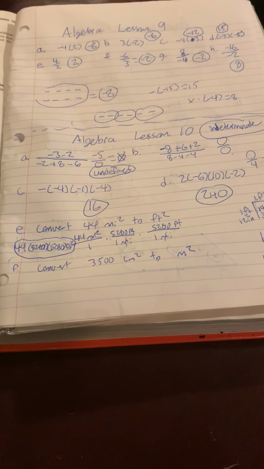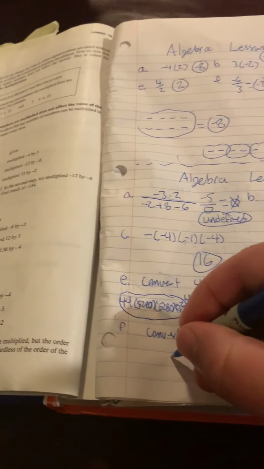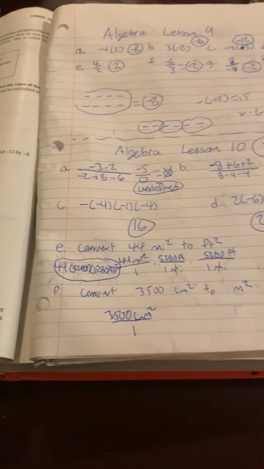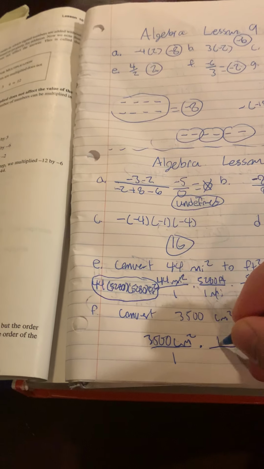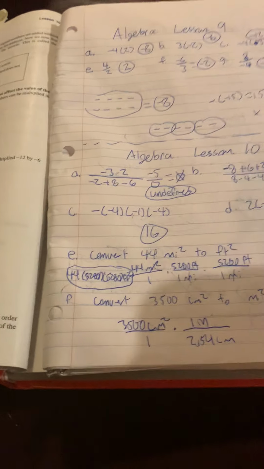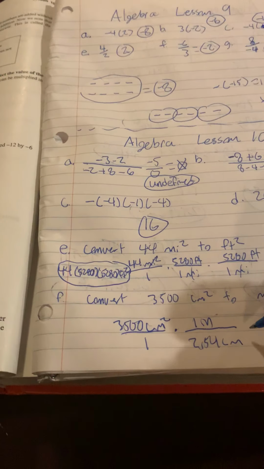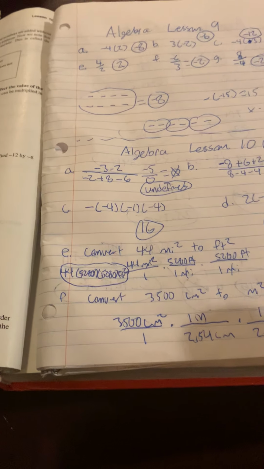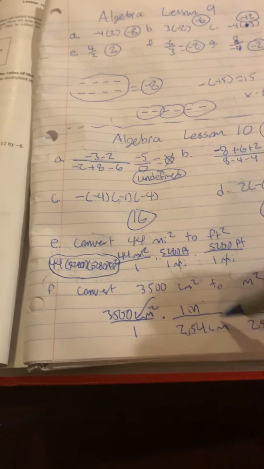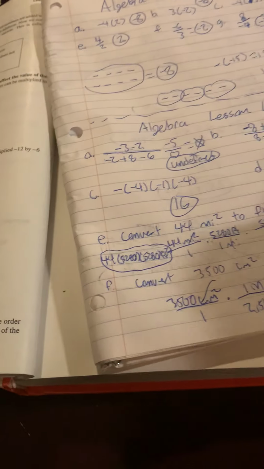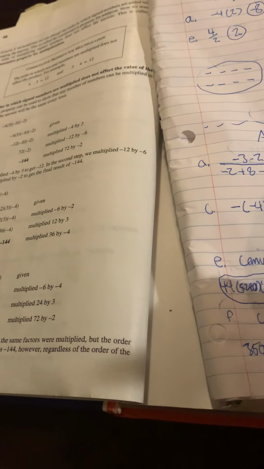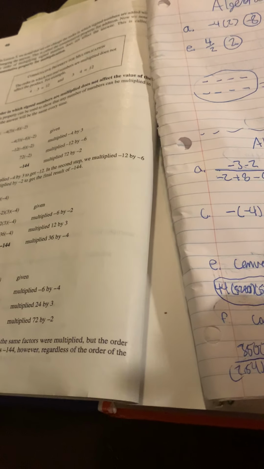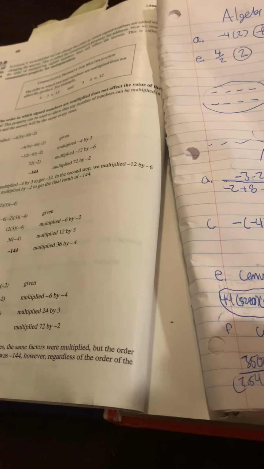And F, I'm converting centimeters squared to inches squared. So I have 3,500 centimeters squared. And then I'm going to use my conversion of 1 inch over 2.54 centimeters. Centimeters has to be the denominator, so it can cancel out the units here. I'm going to use that same conversion again because I need centimeters twice to cancel out centimeters squared. So my answer here is actually 3,500 over 2.54 times 2.54. And the unit is inches squared.